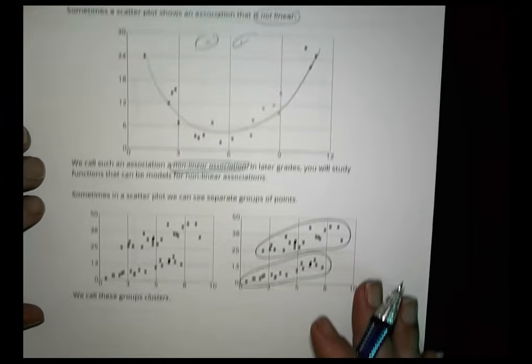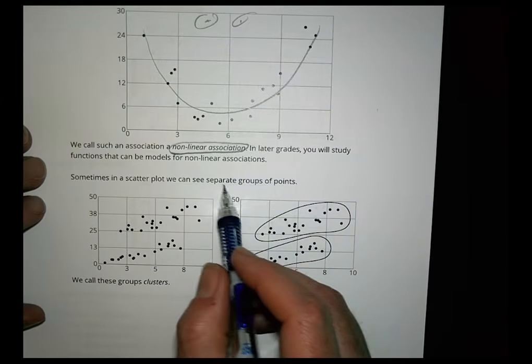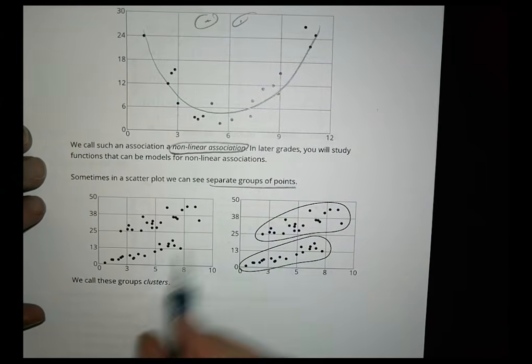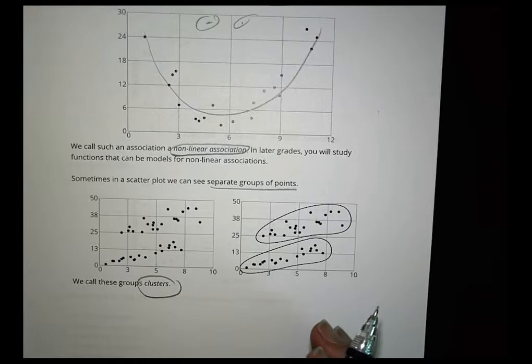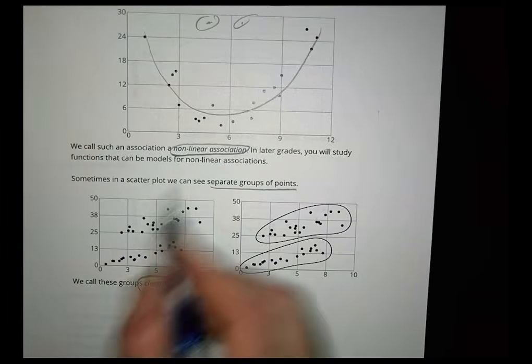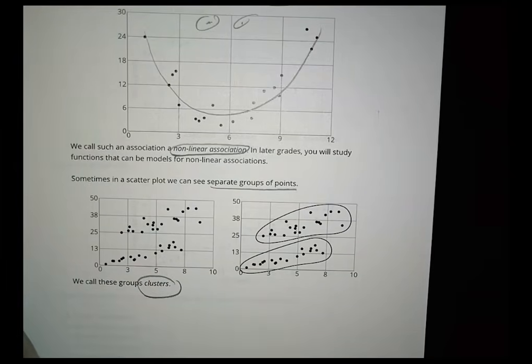And sometimes in a scatter plot, you can see separate groups of points. We call these groups clusters. And so these are the two clusters there, like we saw in our examples as well. So there's a couple new terms for you today: nonlinear association and clusters. So that's it for the lesson part. Let's pause there, let you do your homework, and we'll come back and check it together in just a few minutes.